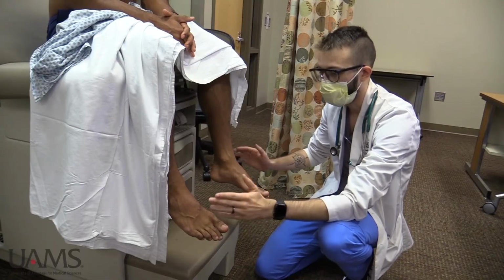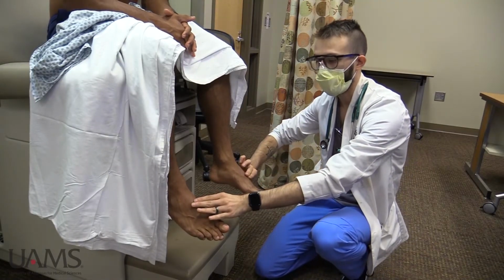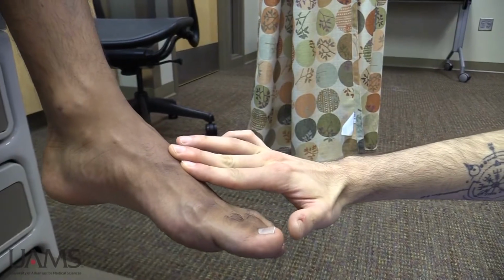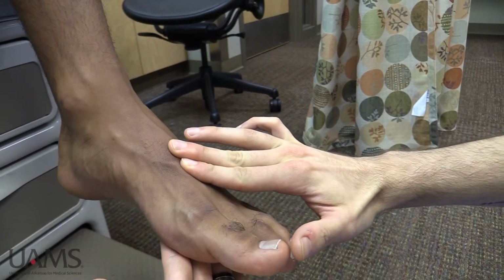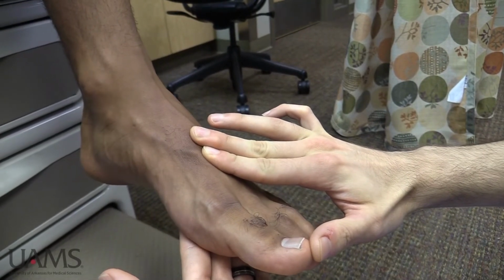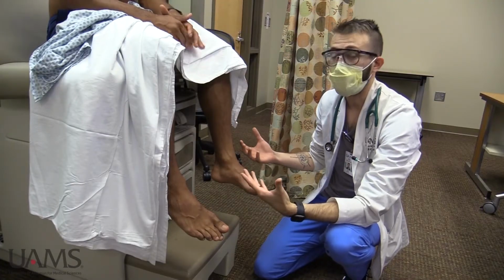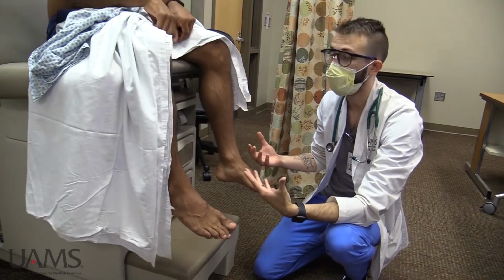And for the dorsalis pedis, this one can be a little bit tricky to find as well. I typically just start at this region and put light pressure because the skin's rather thin, and eventually you should just feel slight pulsations. Okay. And while we're at this angle, now is a good time to also check for pitting edema.